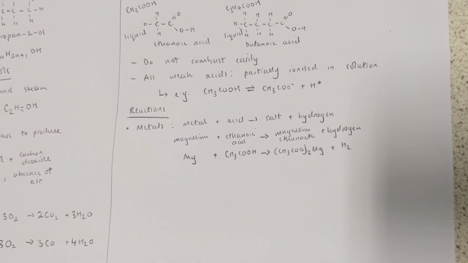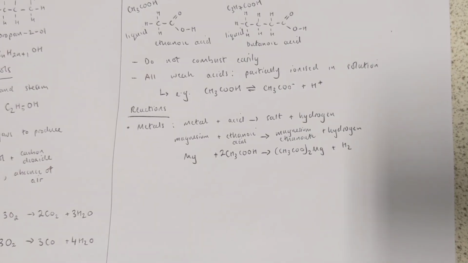Now if you look at what we've got on the right hand side, we've got quite a lot of carbons, hydrogens and oxygens. All we need to do here actually is just add a big 2 in front of the ethanoic acid to get all those carbons, hydrogens and oxygens balanced out.